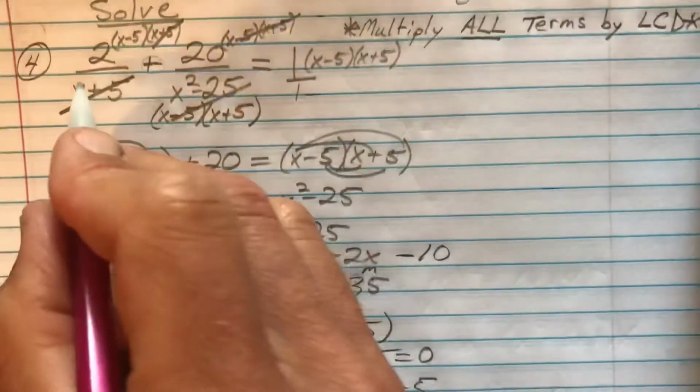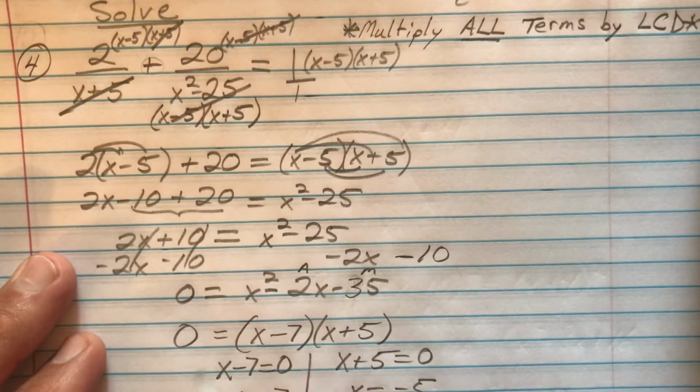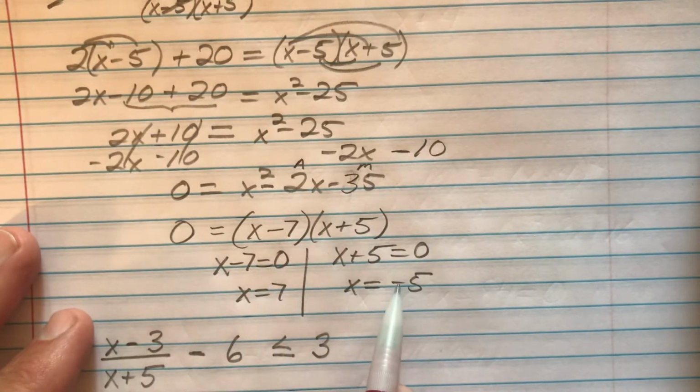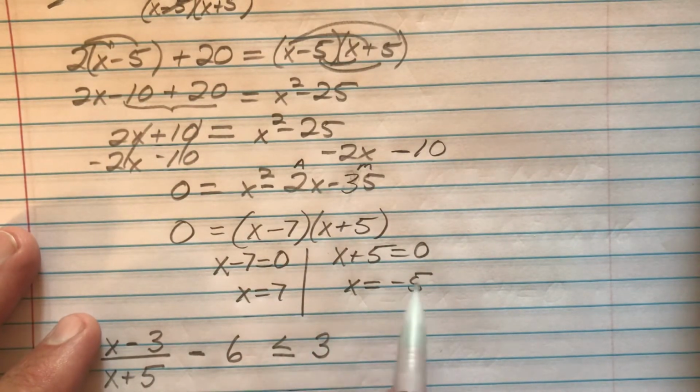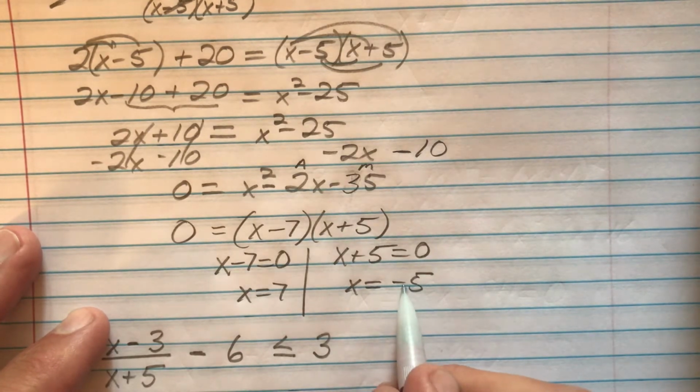If we plug 7 in for all the x's, both sides should be equal. Same thing with negative 5. But also, we want to make sure that neither of these potential solutions are extraneous, which means creates an undefined situation. Negative 5 is actually extraneous, and we're going to reject it.